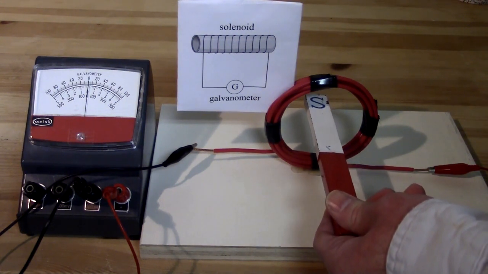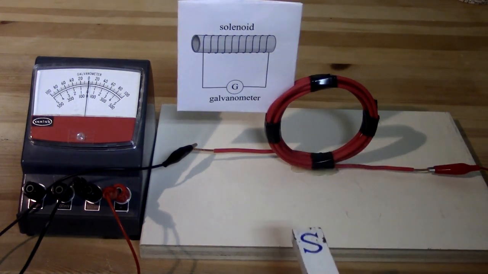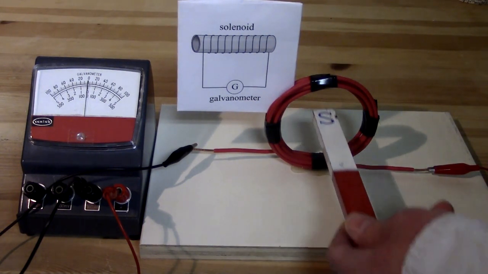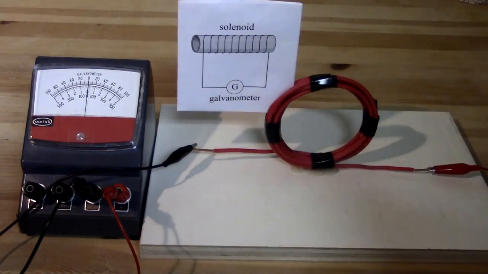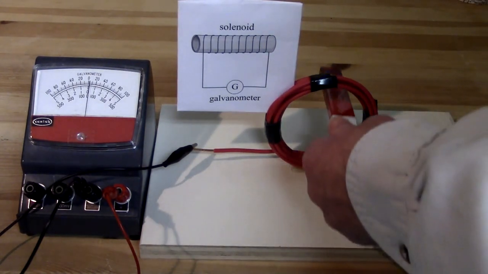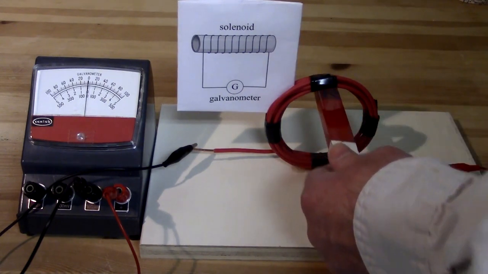When I pull the south pole of the magnet out, the galvanometer needle moves to the right. So when the south pole goes in, the needle is deflected to the left. If the north pole goes in, it's deflected to the right. So you have an opposite deflection.